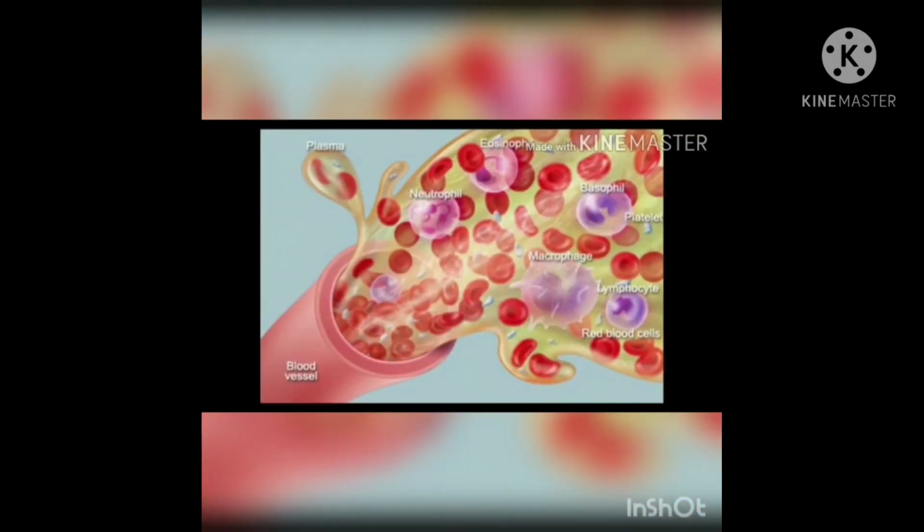What are the functions of blood in our body, children? Blood helps in transport of respiratory gases, nutrients, and waste products. It also transports hormones. It helps to maintain body temperature, protect our body from infection, and also maintain water balance in our body. Okay.